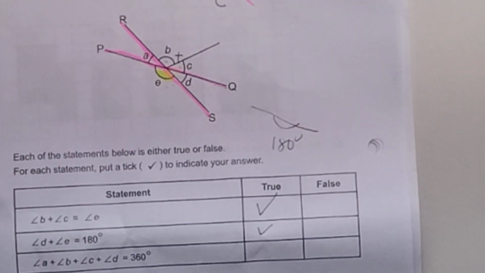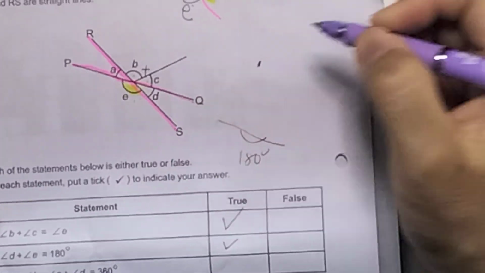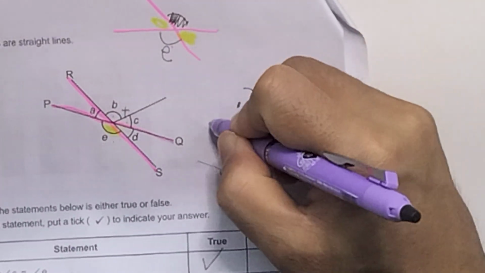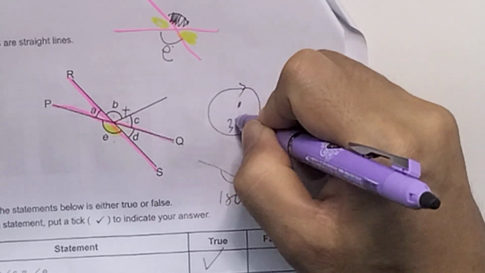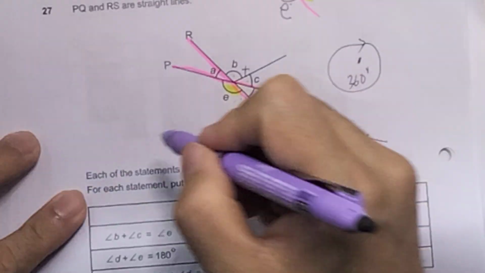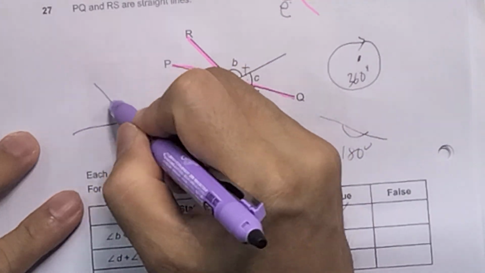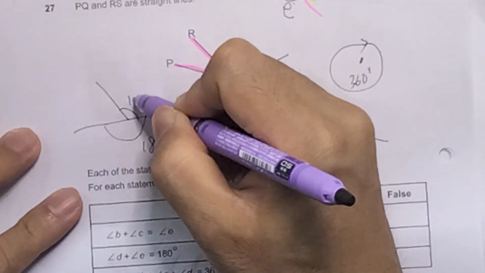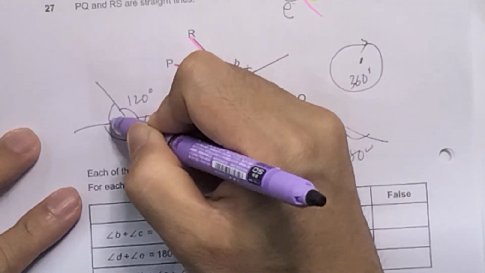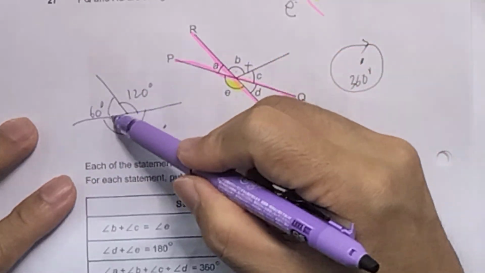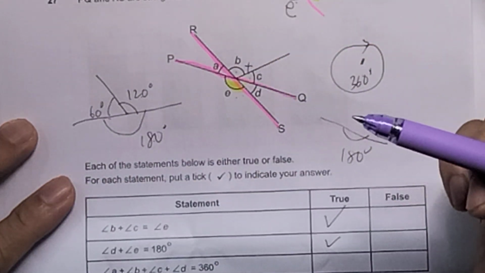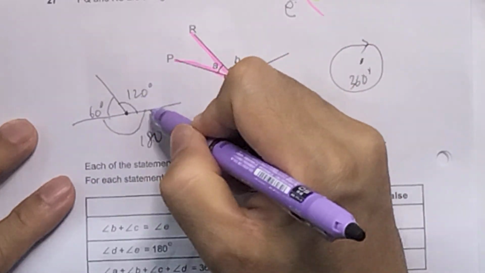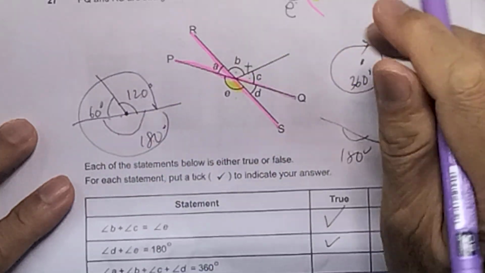Okay. Now next thing is about angle about a point. For example, if you go around here, this angle is actually 360 degrees. What do I mean? For example, I can have maybe a line like this. So this angle here is 180. This could be 120. This could be 60 degrees. We add these three numbers up, you will have 180. It's about a point. See, go around the point.